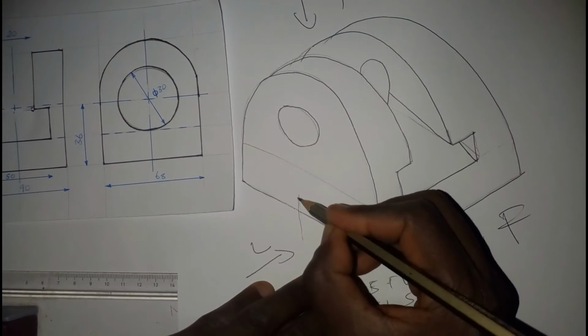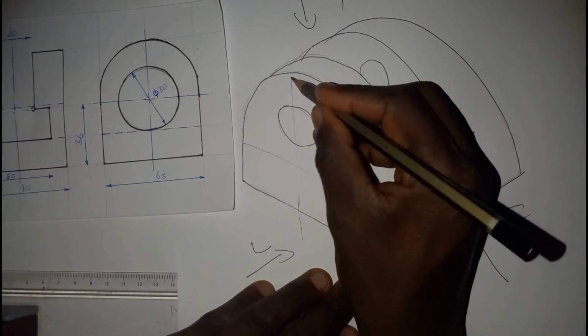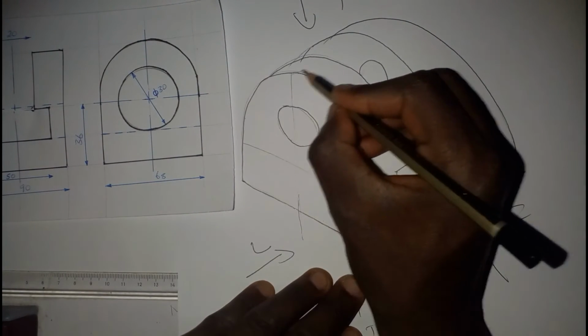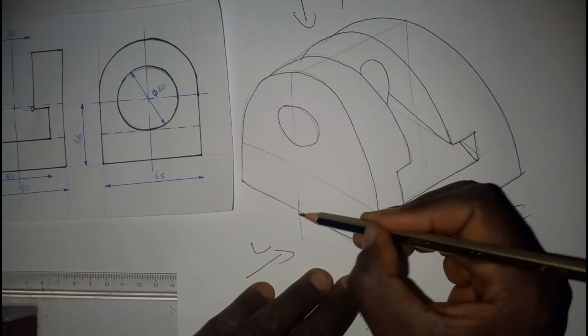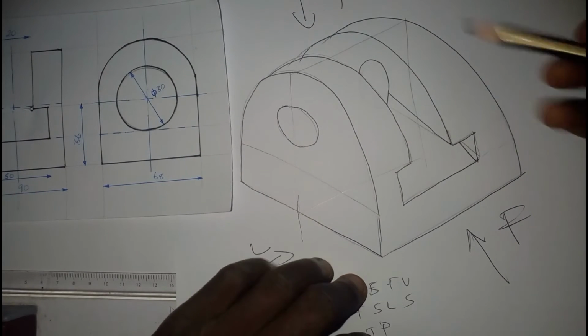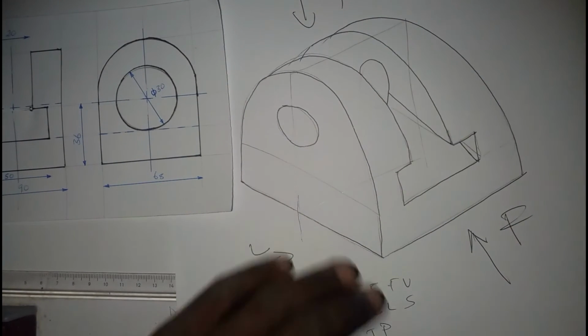Okay, going to slice it right here. Take your knife and slice it right here. Just do the same, right? Just remove this part. What are you going to see?